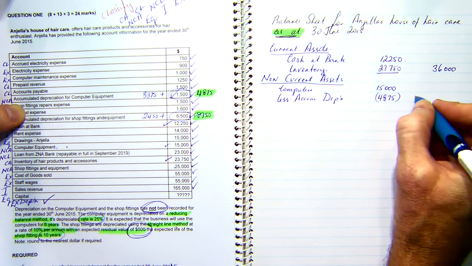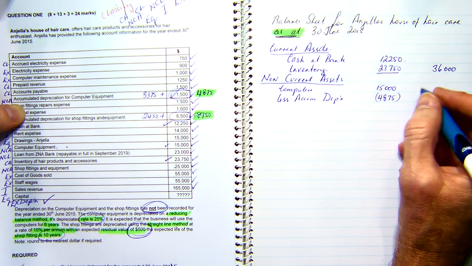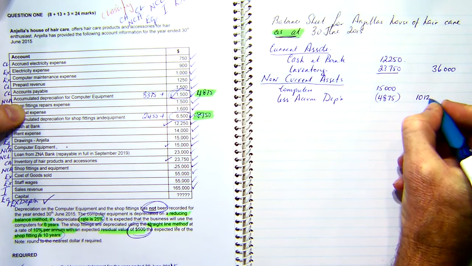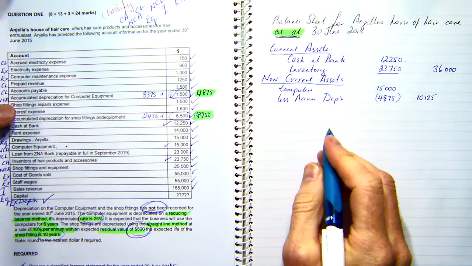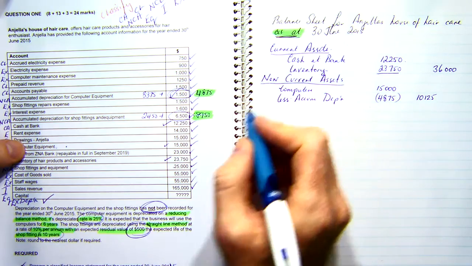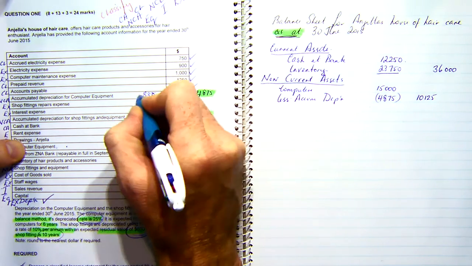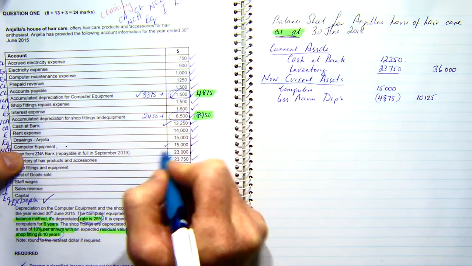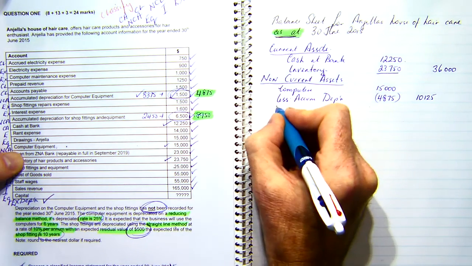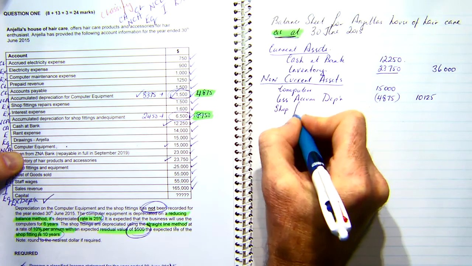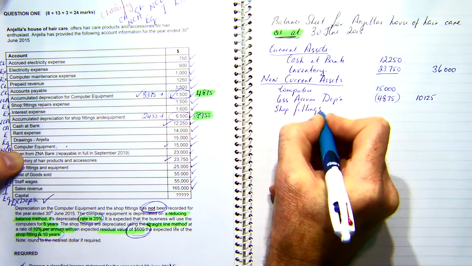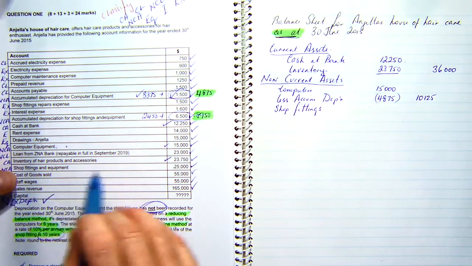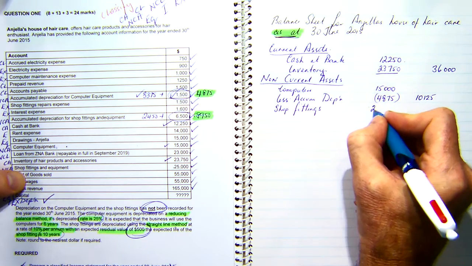So that gives me a total of, what is that? 10,125. 10,125, and then let's just tick off that one. So I've got computer equipment in, yep, ticked it already. So shop fittings. Shop fittings, which was, hang on, where do I have my thumb on it? 25,000.